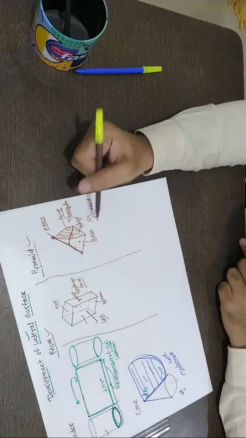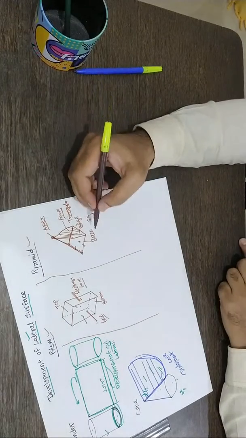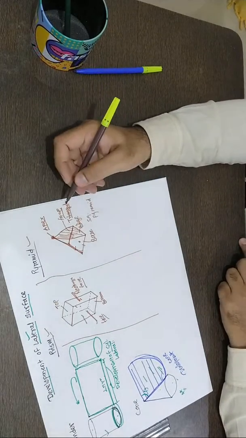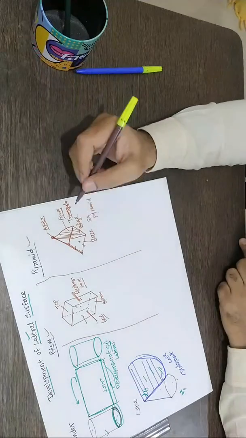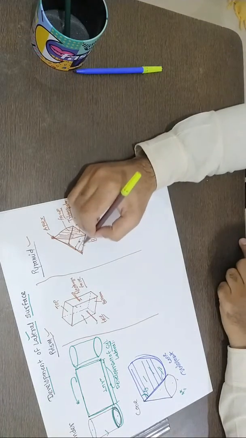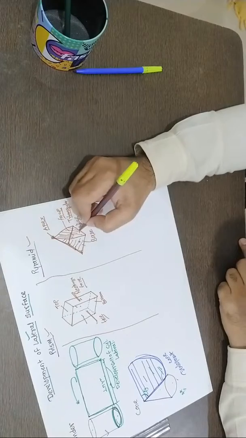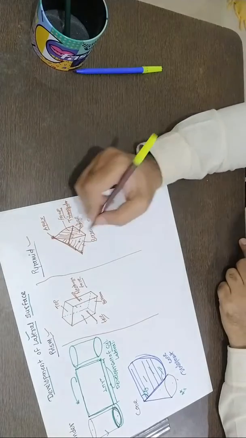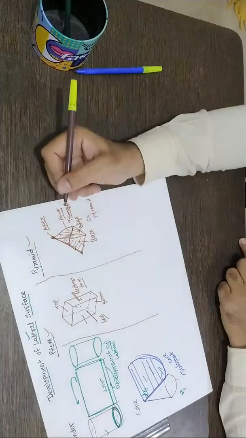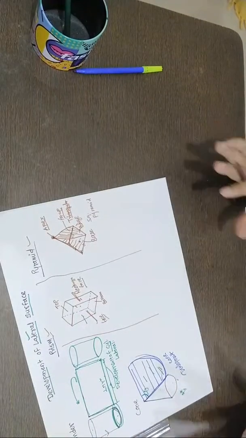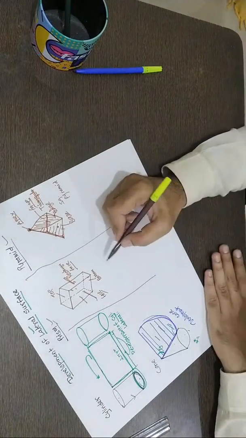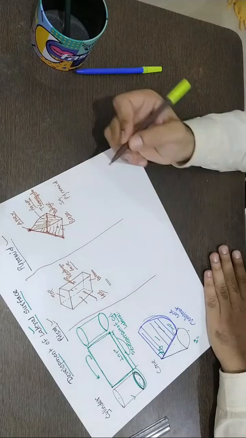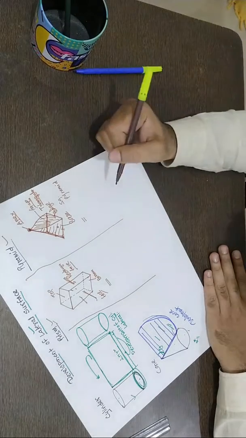Similarly we have here triangular pyramid, hexagonal, pentagonal, and so on. The logic is we need to have different edges for the base, of course, and they are connected at one common apex. With this, we'll now see how the development of prism and the development of pyramid is obtained.